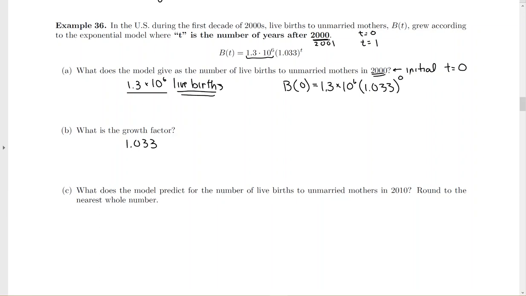All right, so in 2010, I'm going back to my formula, but the t isn't 2010. Remember, we're not plugging in the whole entire year. It's the number of years after 2000. So I've got to subtract 2000 from that, and that's 10 years beyond the year 2000. So t is 10 that I'm plugging in. So I got 1.3 times 10 to the 6, and then multiply that by 1.033 raised to the 10th power.